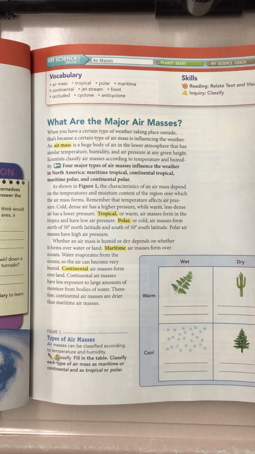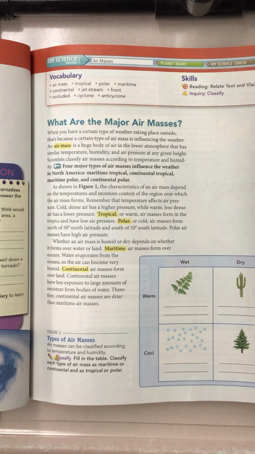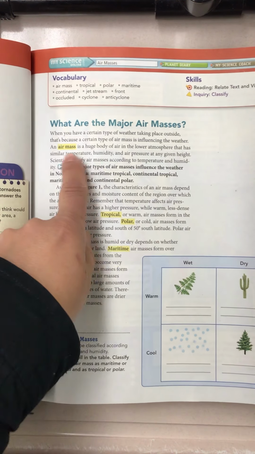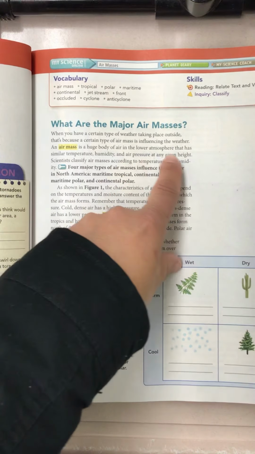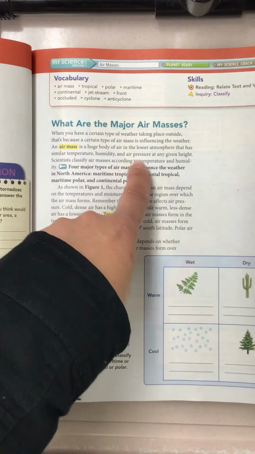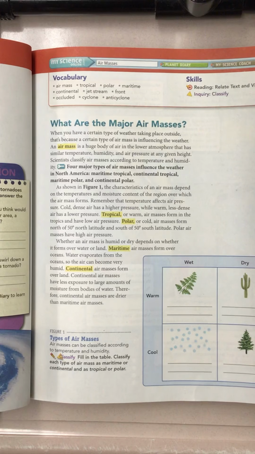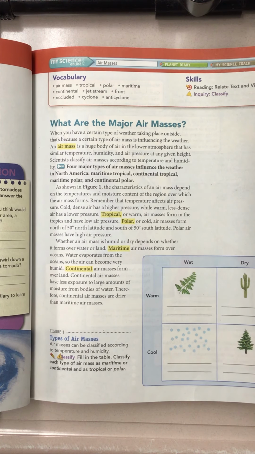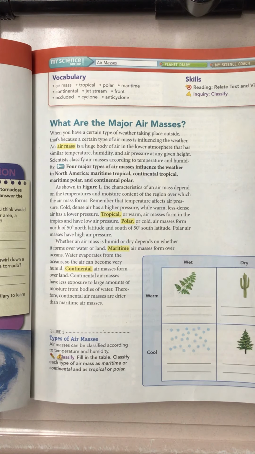All right, when you have a certain type of weather taking place outside, that's because a certain type of air mass is influencing the weather. An air mass is a huge body of air in the lower atmosphere that has similar temperature, humidity, and air pressure at any given height. Scientists classify air masses according to the temperature and humidity. So it's a group of air, specific.